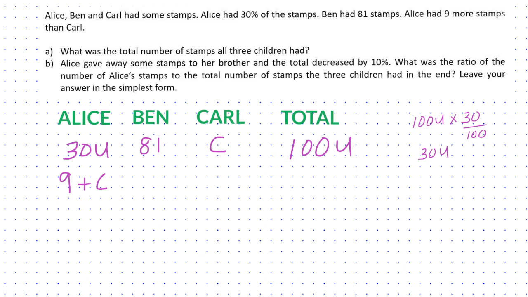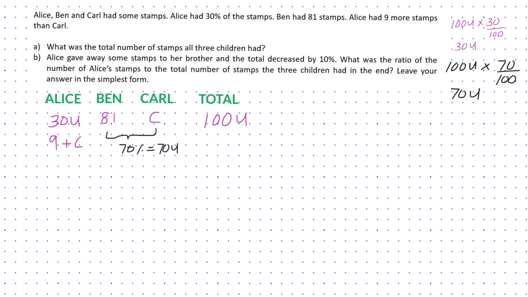From the question, we know that Alice had 30% of the stamps, which is 30 units. So now we can conclude that 70% of the total number of stamps is what Ben and Carl had in total. Ben and Carl have 70% of the total number of stamps. So 70% of 100 units is equal to 70 units. Now we can come up with our first equation. We see that 70 units is equal to 81 plus C.